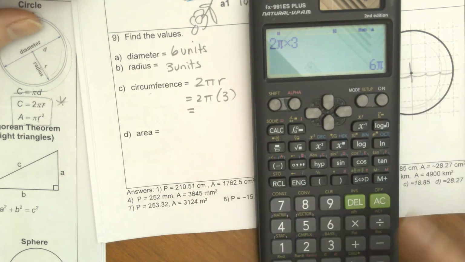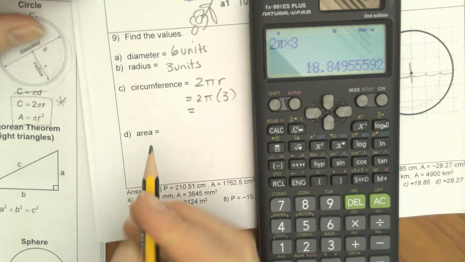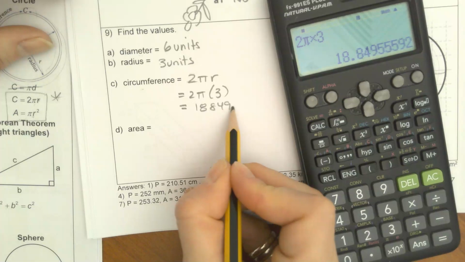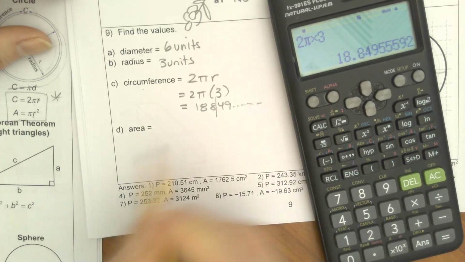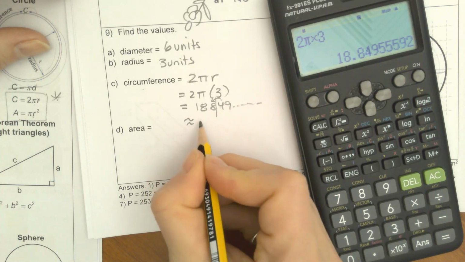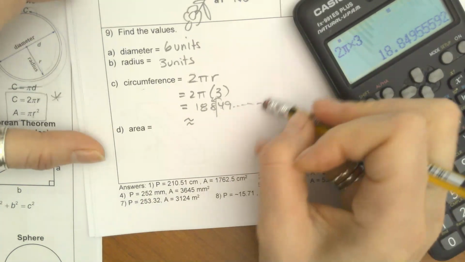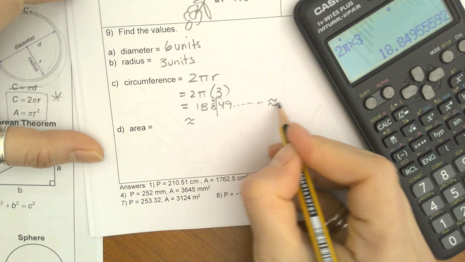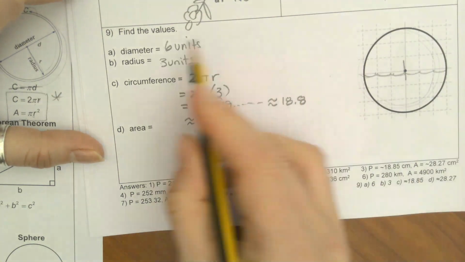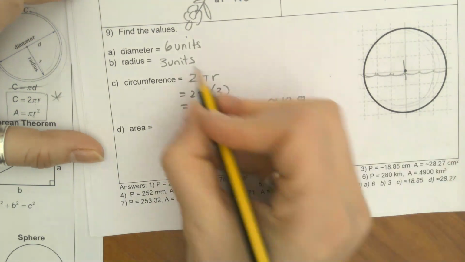Well, we don't want 6 pi, we want a decimal, so push SD. So that's 18.849 blah blah blah blah. If I cut it there, that 4 is still small, so it's approximately 18.8, and we don't have centimeters or kilometers, we just have the word units.